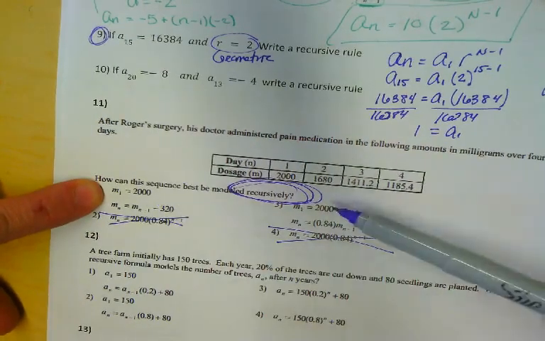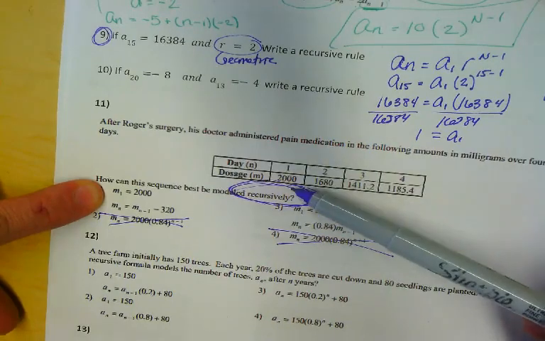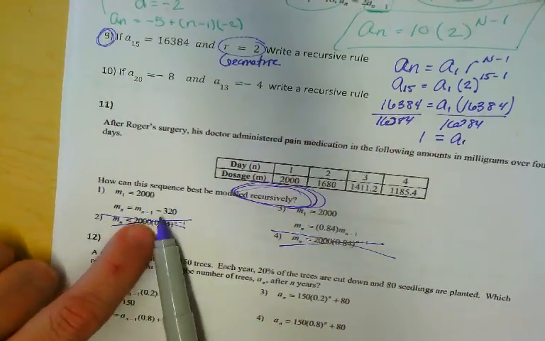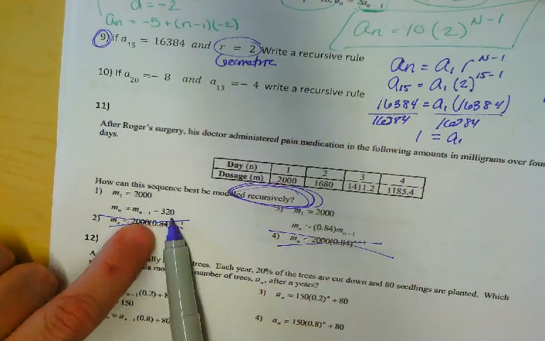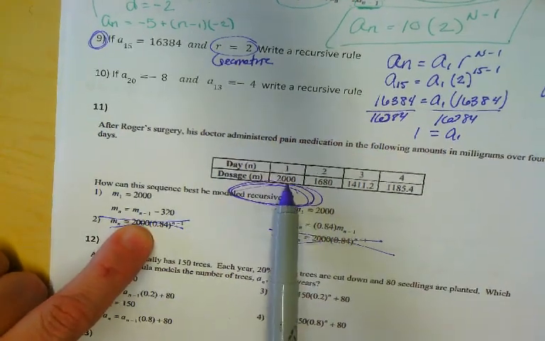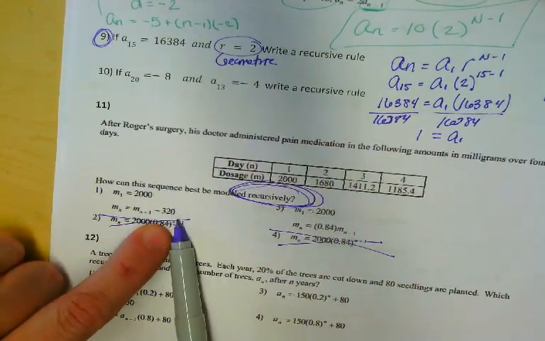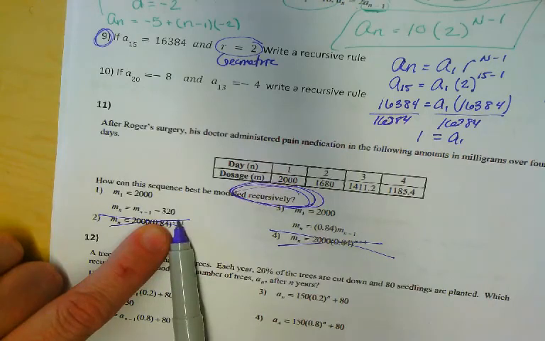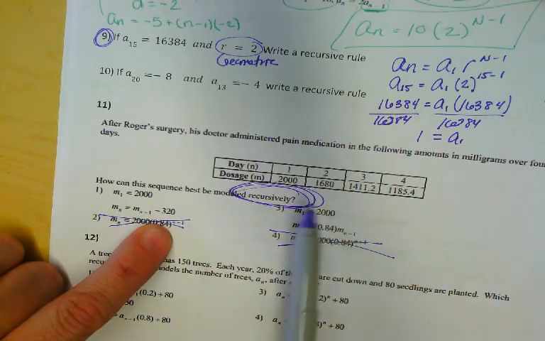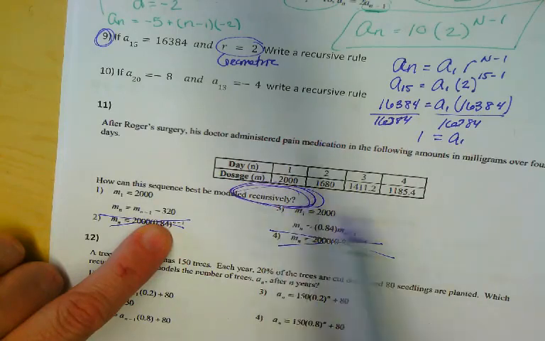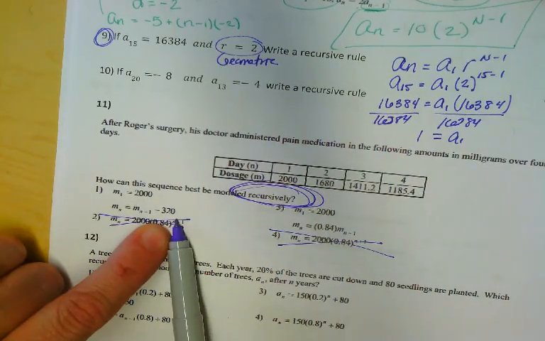They're saying a sub 1 is 2,000, which is correct. They both are correct. The first term is 2,000. This one's saying take each term and subtract 320. So let's start with our first term. Throw 2,000 in your calculator. Subtract 320. What do we get? 1680. Now, does it have to work for one term or for all of them? Okay, so take that 1680 and subtract 320 again.